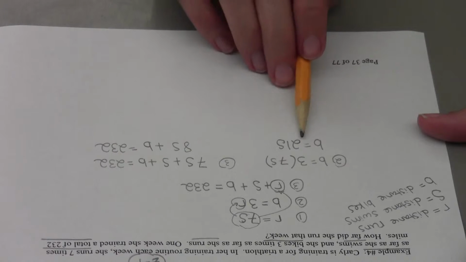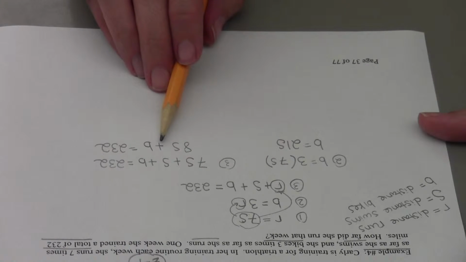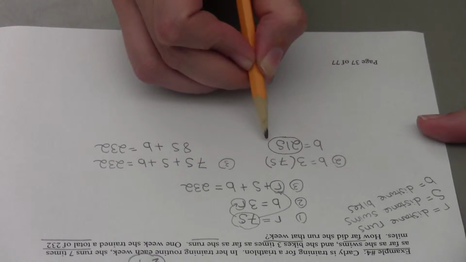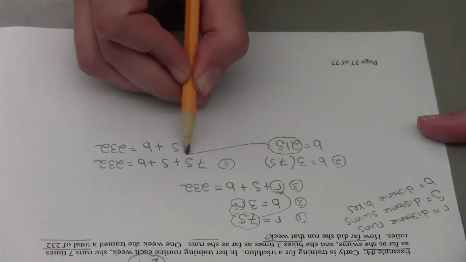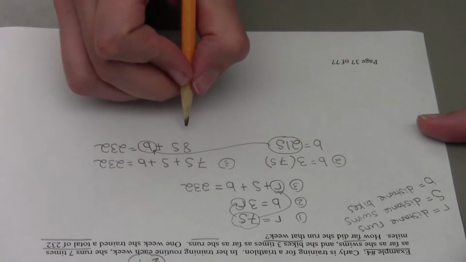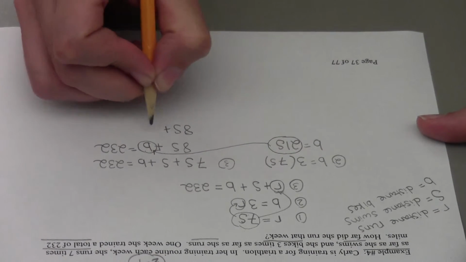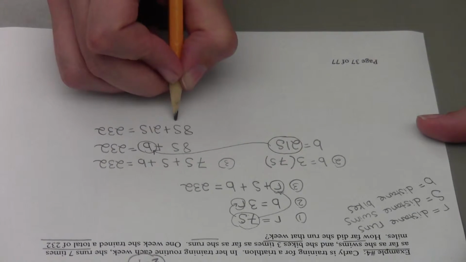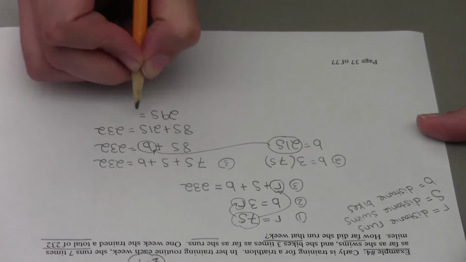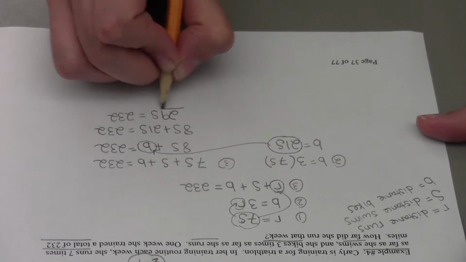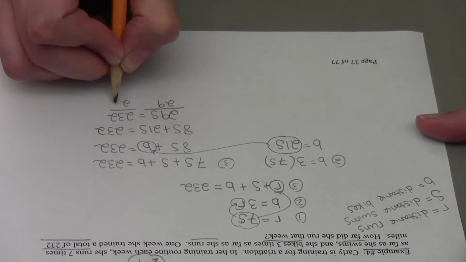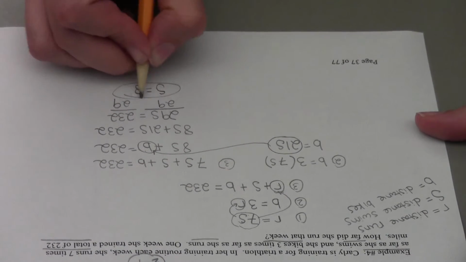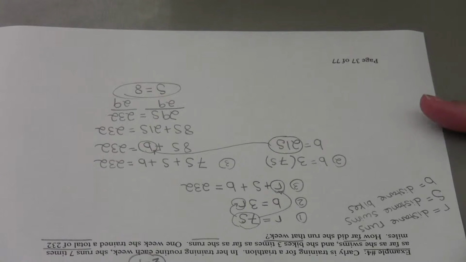So now when I'm comparing equations 2 and 3, I want to pair them up. I could substitute or eliminate. Elimination, again, is going to be a little faster on this one. So let's replace our B with 21S. We'll turn our equation into 8S plus 21S equals 232. Combine those for 29S equals 232. Dividing by 29, S is equal to 8. So she swims 8 miles.